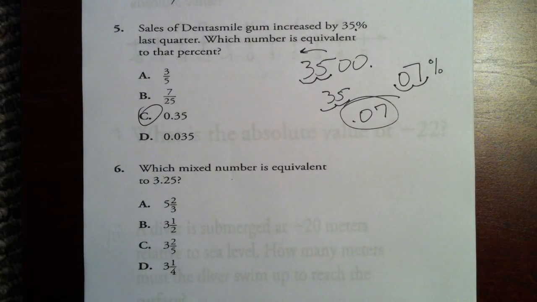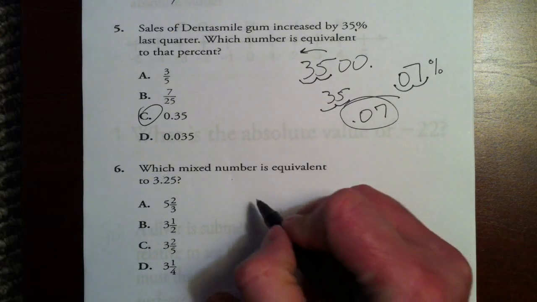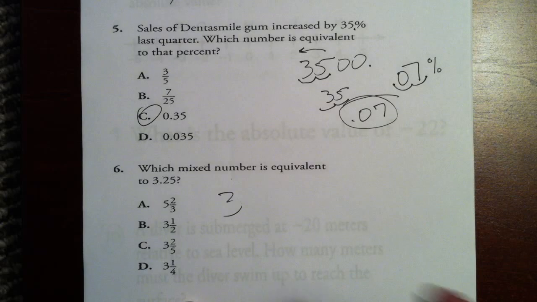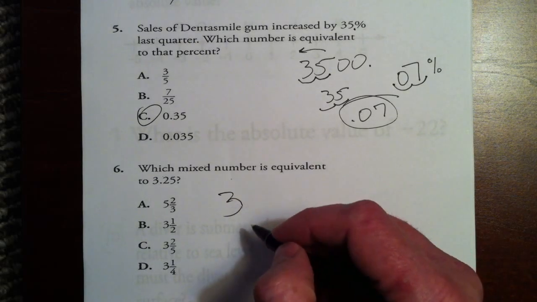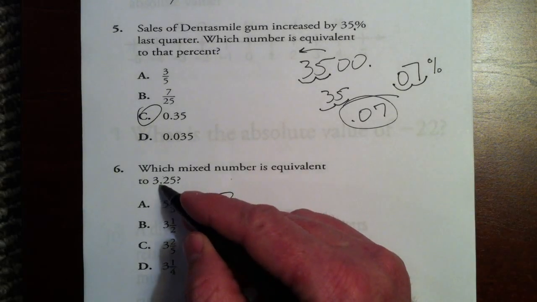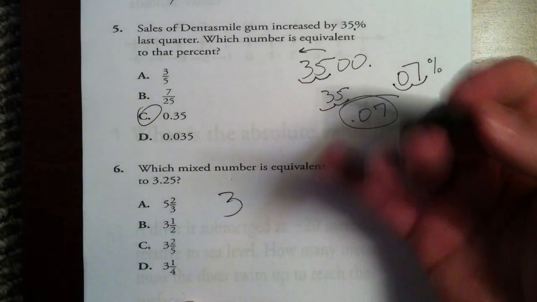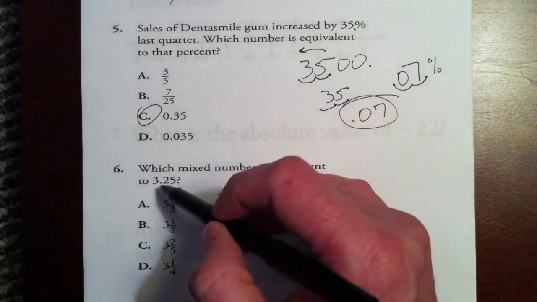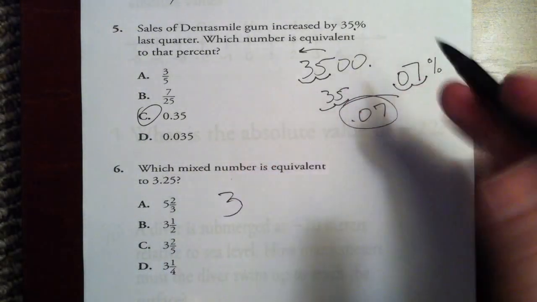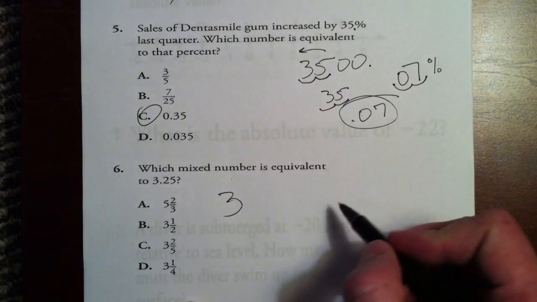Which number is equivalent to 3.25? Well, we leave the 3 alone. We know that's fixed. We don't have to do anything with that guy. 25. Well, what would that be as a fraction? I can look at it and tell you it's 1/4, but let's just pretend that you can't eyeball that.